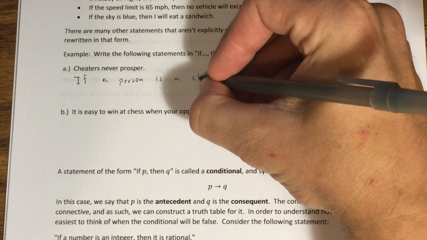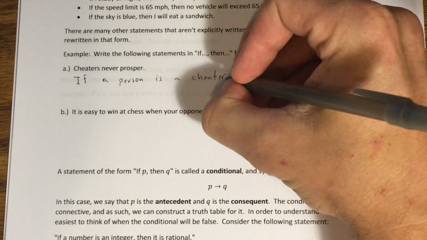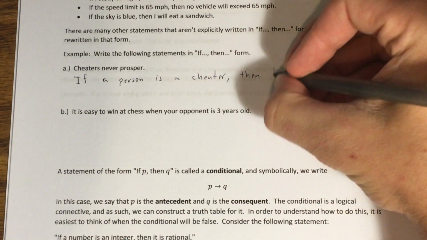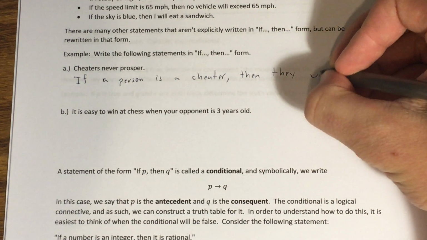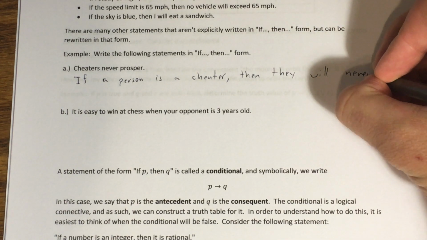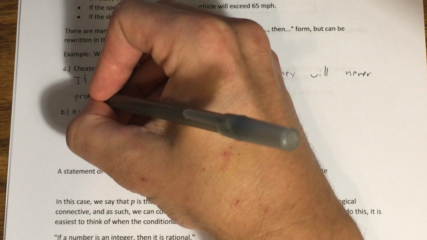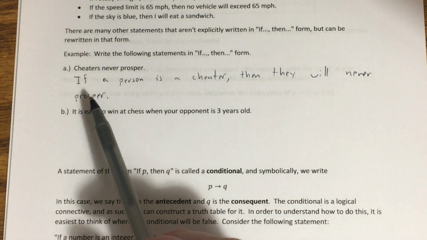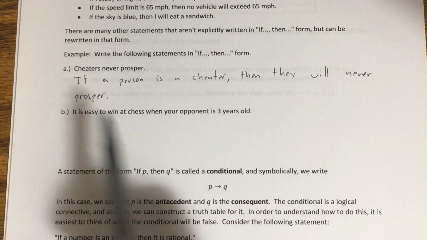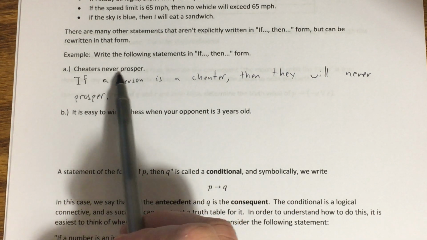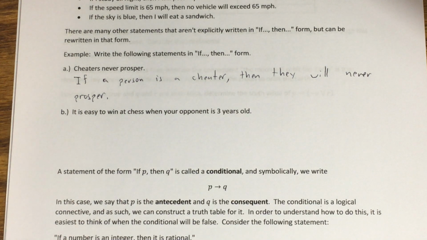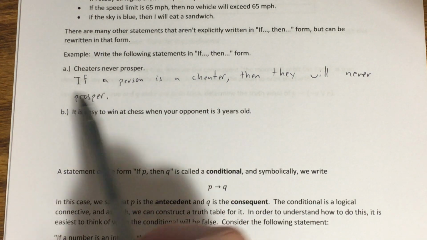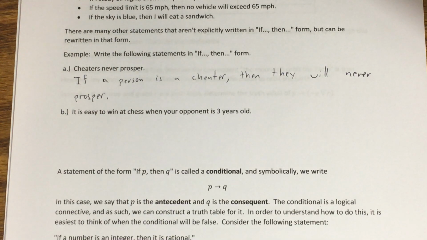if a person is a cheater, then they will never prosper. So these two statements are saying the same thing, except one of them is put in if-then form. So this statement, cheaters never prosper, can be thought of as a conditional because it has a form that conditionals are more typically put in.